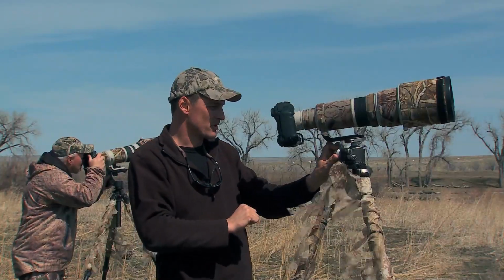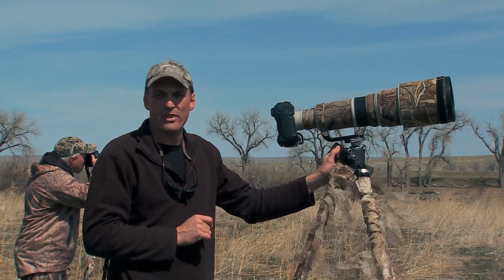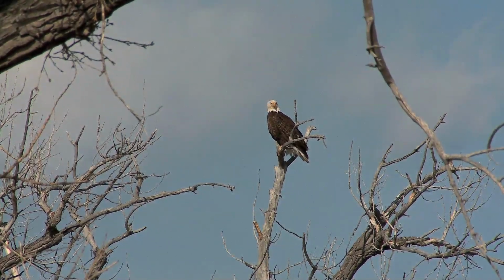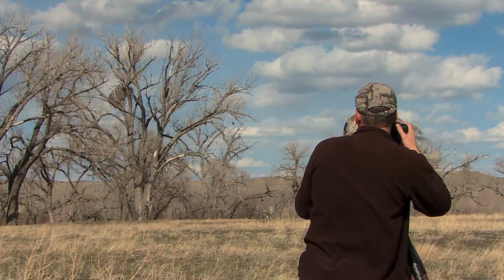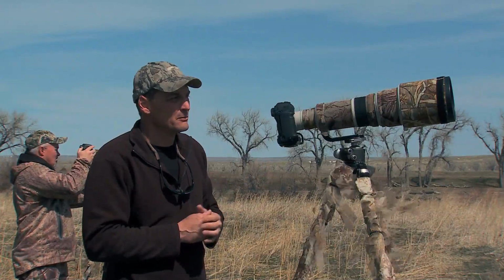My exposure for this bird right now is ISO 200, 1/1000th of a second at f8, and I'm getting almost a dead-on exposure. Because of the contrasty light and contrasty subject, I am going to have to do a little bit of touch-up work in Photoshop in order to get those light levels where I want them.